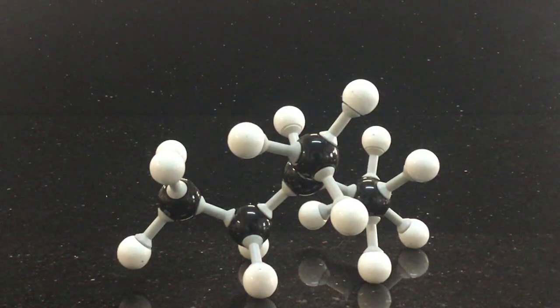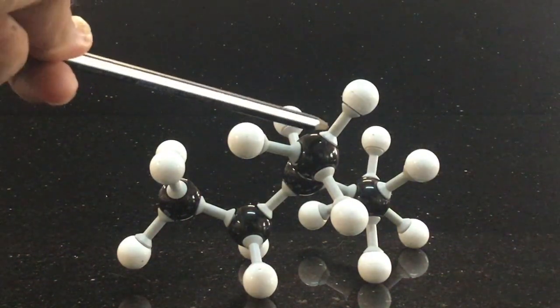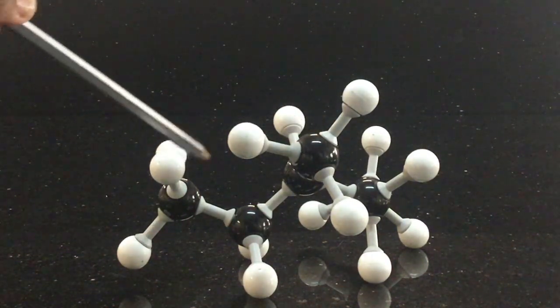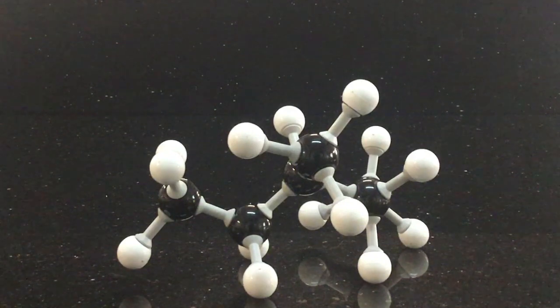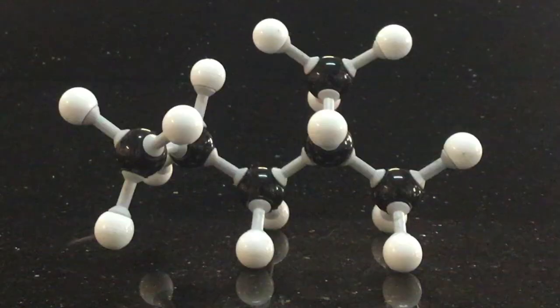So the name pentane follows at the end because the longest straight chain has 5 carbon atoms. The 6th carbon, of course, is accounted for by the methyl group that is on carbon atom number 3. 3-methyl pentane is an isomer of N-hexane.